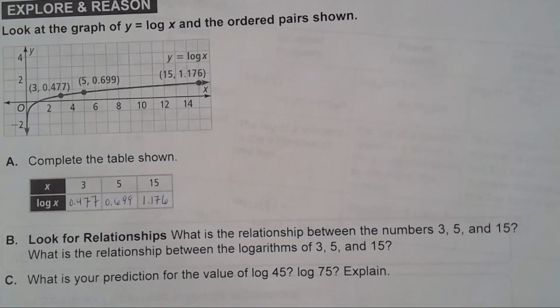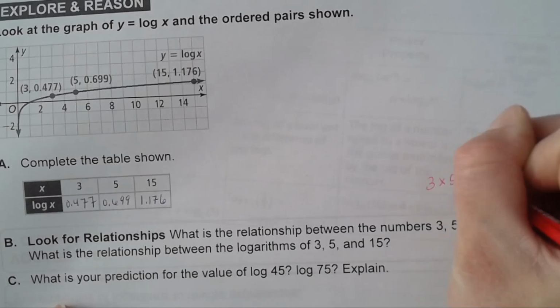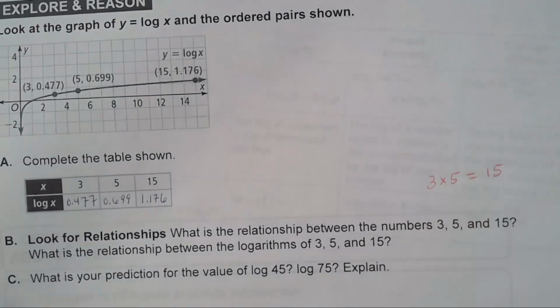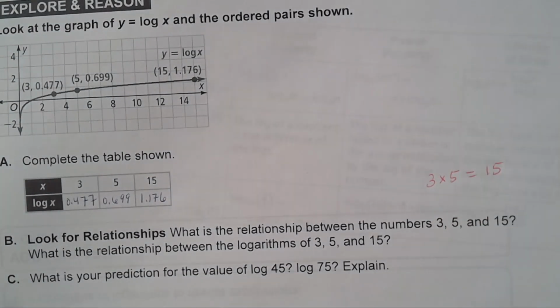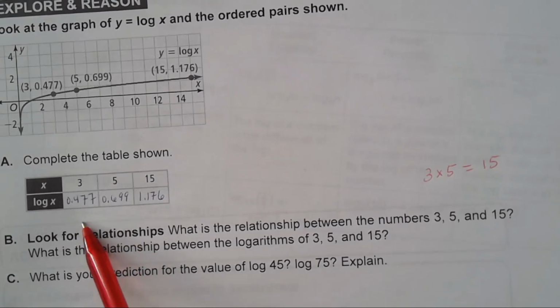All right, welcome back. So let's talk about those relationships. First, we should get that 3 times 5 gives us 15. However, if I multiply those logs together, I will not get this answer.